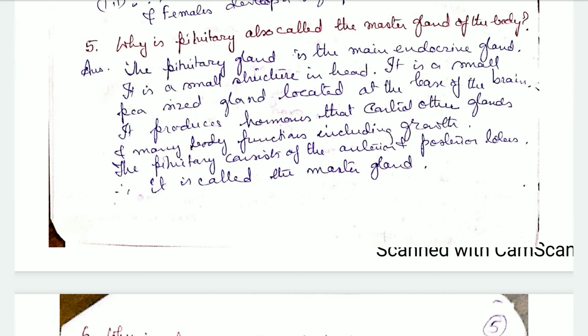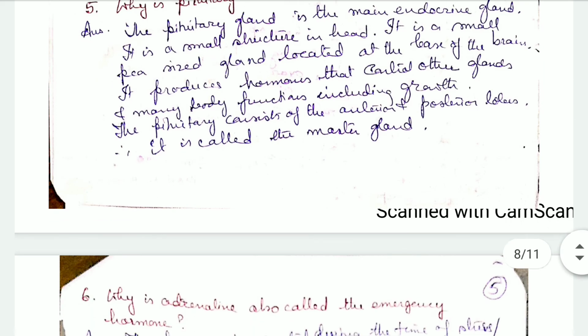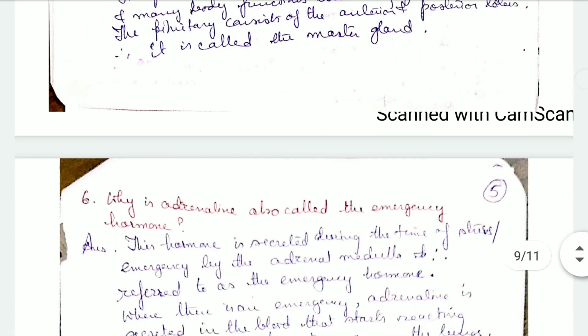I told you that the pituitary gland is the master gland, and it's a small structure present in the head, the size of a pea. It's present at the base of the brain and produces the hormones which control all the other glands and many body functions including growth. So that's why it's called a master gland. Okay, and it has 2 lobes, anterior and posterior lobes.